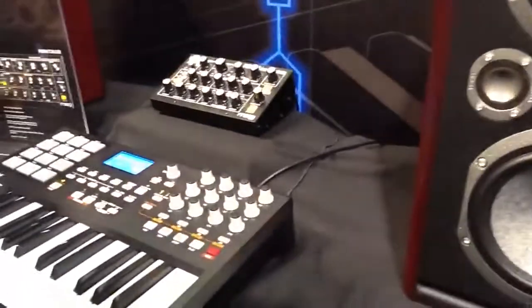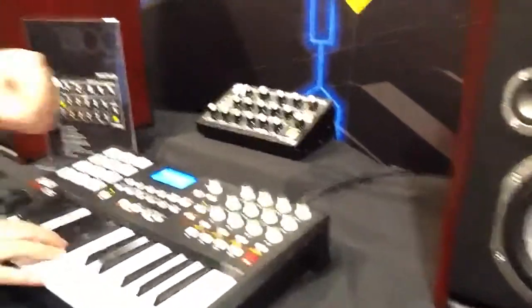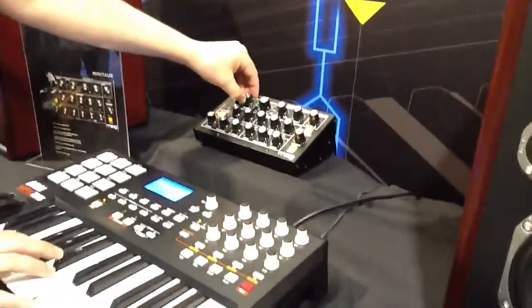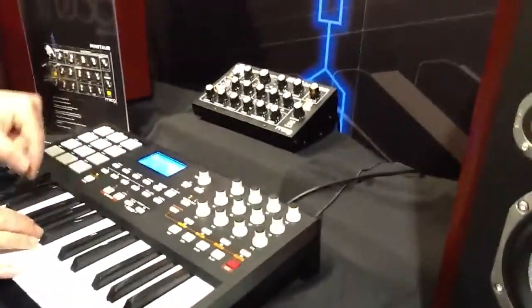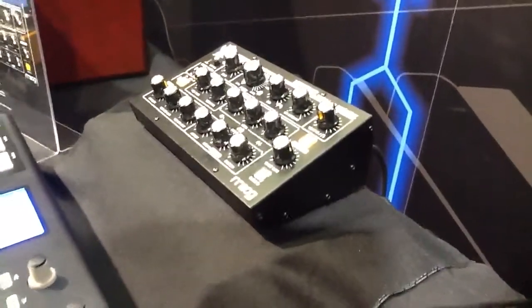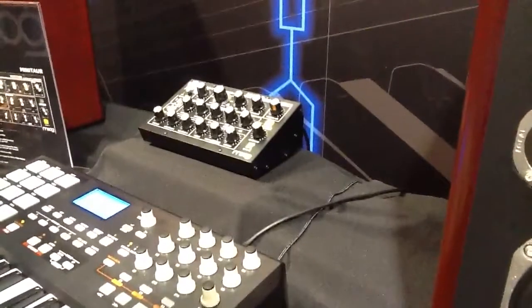When we say bass synth, we mean it. You may not be able to hear it through the iPad microphone here. A serious bass producing machine. Minitaur is based on the legendary sound of the Taurus 1 and the Taurus 3. So it's an analog synthesizer.